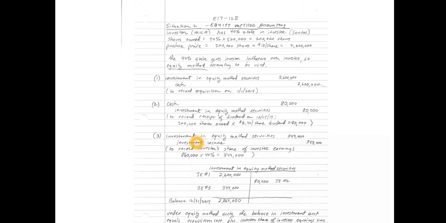So in this case, here we are at December 31st, we got the income statement from the investee. We looked at it, we saw that the investee had earned, according to the facts of the problem, $860,000. We know that we have a 40% stake in the investee, so our share of the investee's net income is 40% of $860,000, or $344,000. So we're going to book that $344,000 into our accounting records.